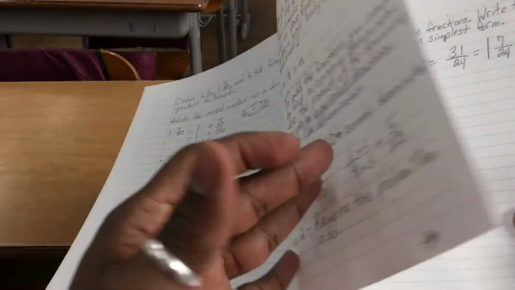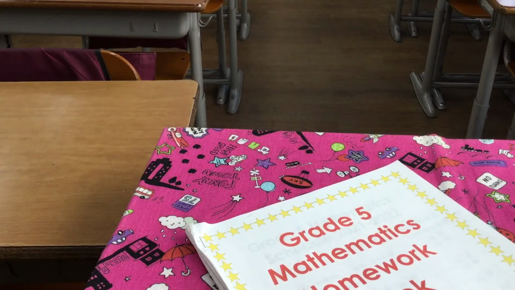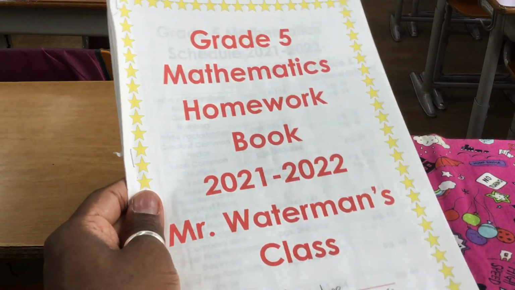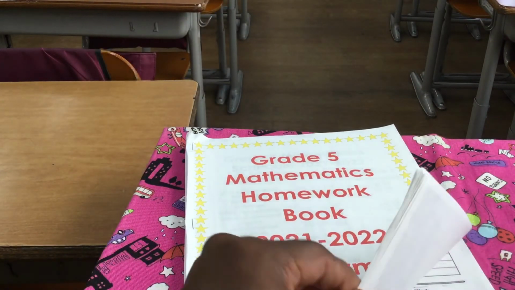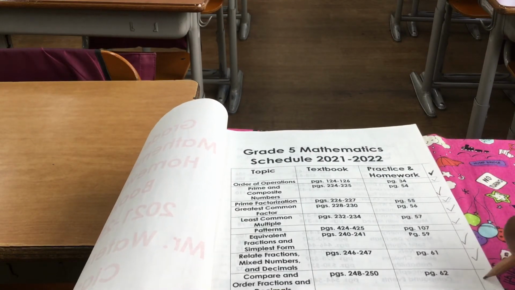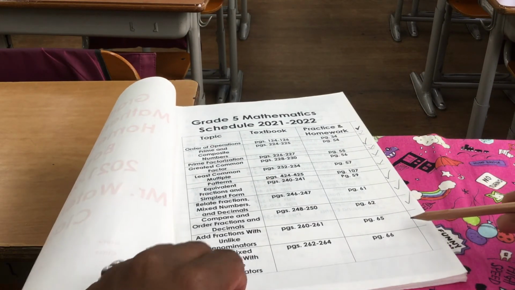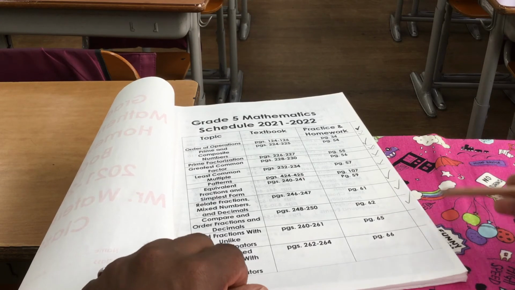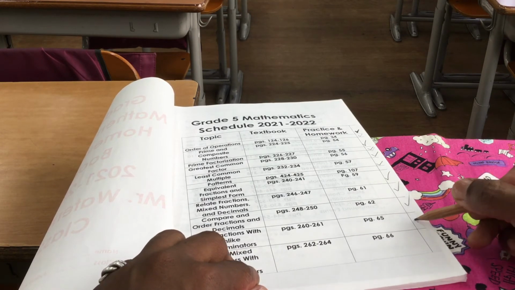Okay? Now, after you have reviewed your notes, you can practice. So your homework, as I go through my homework book here, check, check, check. Today we are on add fractions with unlike denominators on page 65.